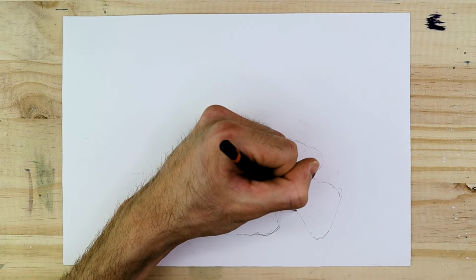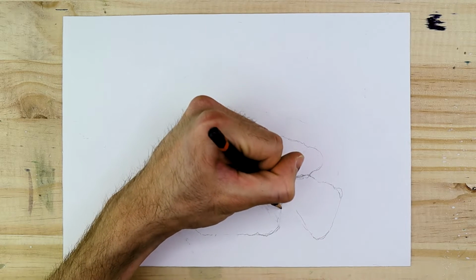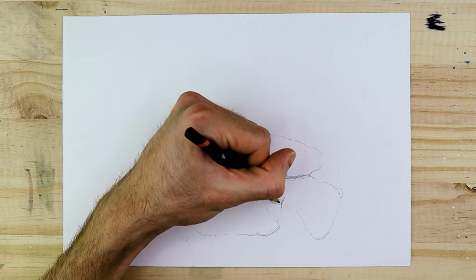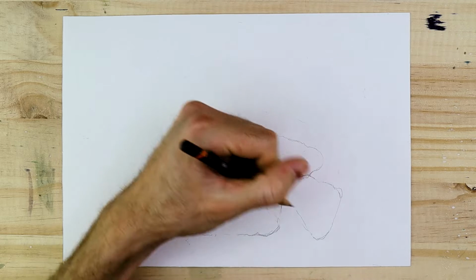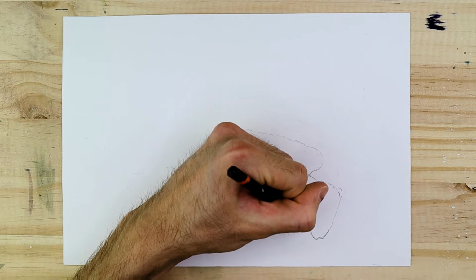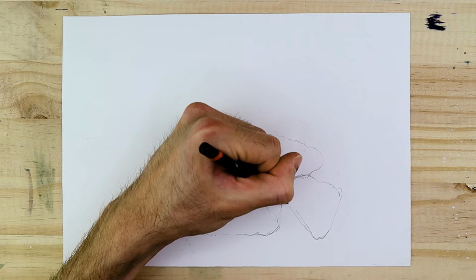Now, the thing about rocks as well is that they're quite abstract in nature, which means we can get away with a lot of our own detailing or featuring, and what I mean by that is adding features to the rock, because there are so many different types of rock.